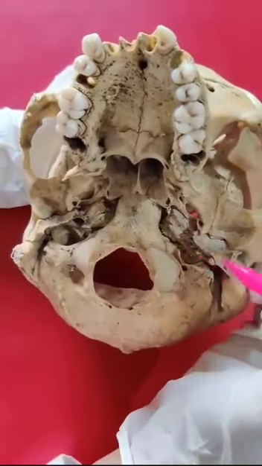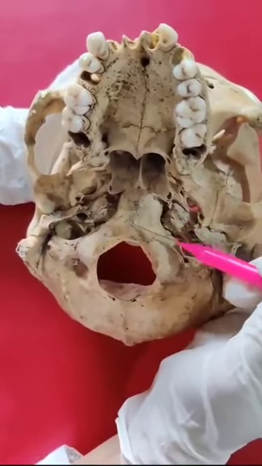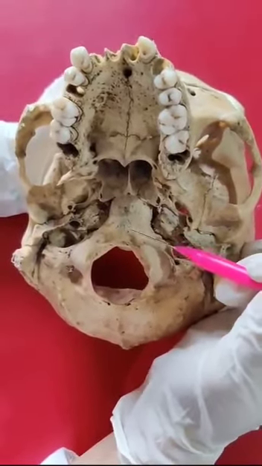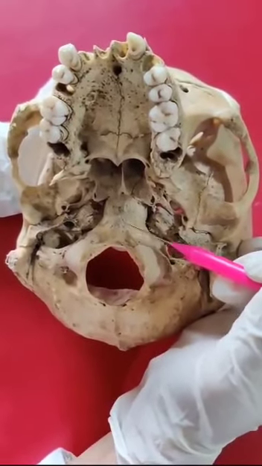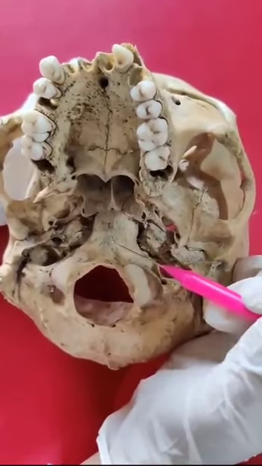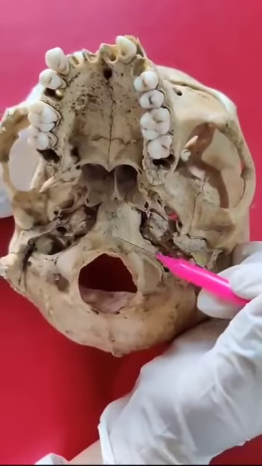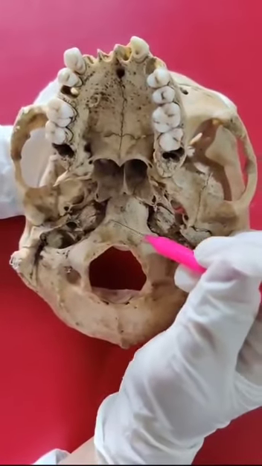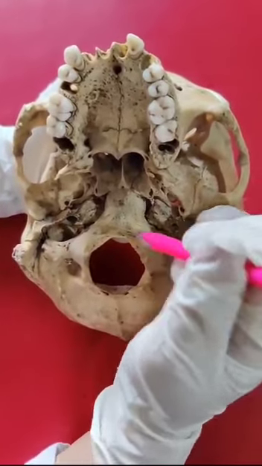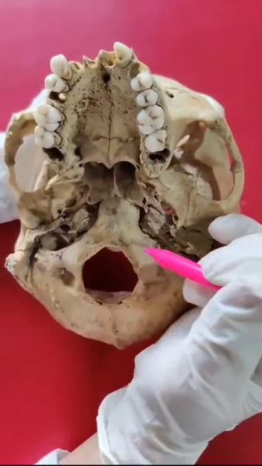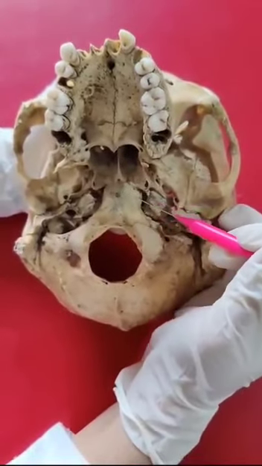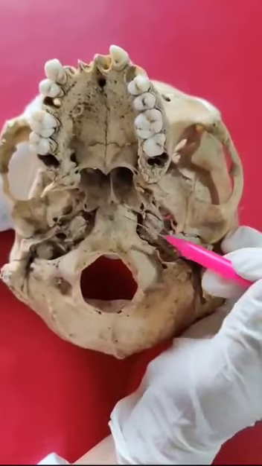Moving on to the broad bar of bone, in its median plane it presents an elevation. This elevation is called the pharyngeal tubercle. The pharyngeal tubercle provides attachment to the pharyngeal raphe and also gives insertion to the superior constrictor muscles of the pharynx. On either side of the pharyngeal tubercle, it gives insertion to the longus capitis muscle. Below this area, it provides insertion to the rectus capitis anterior. The part above the pharyngeal tubercle forms the roof of the nasopharynx.